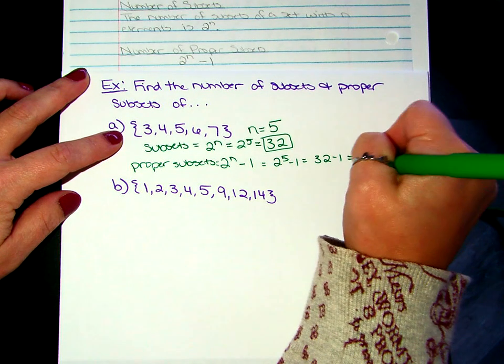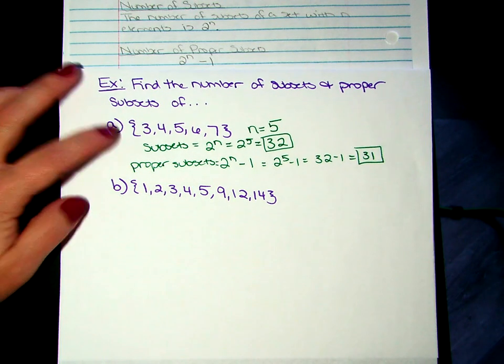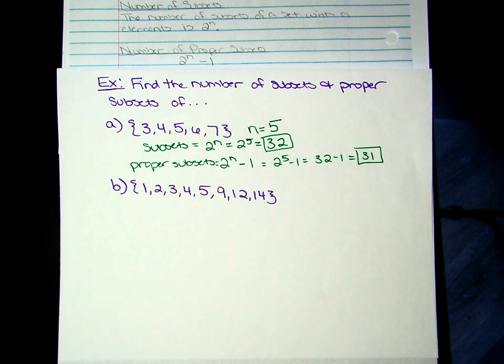Are you required to write all of that out? No. I do whenever I'm presenting notes, so when you go back to reference things, you have them and you're not wondering where I got 31 magically out of the air. So if there are 32 possible subsets, you simply take away the entire set as a whole, and that gives you the proper subsets.